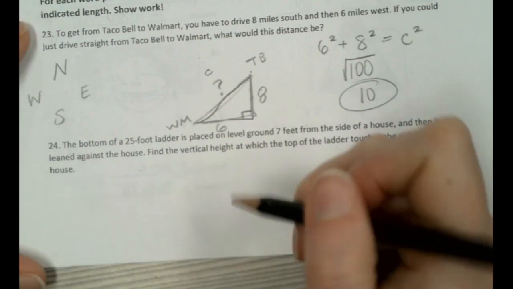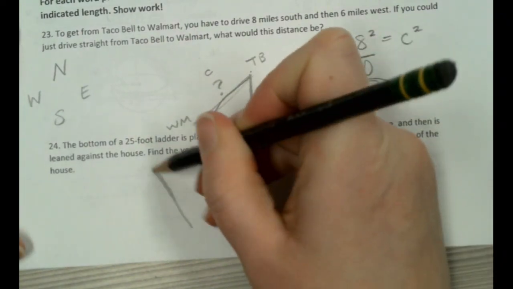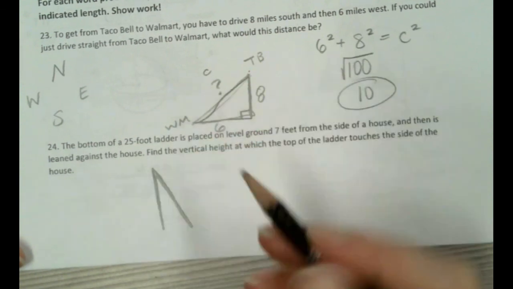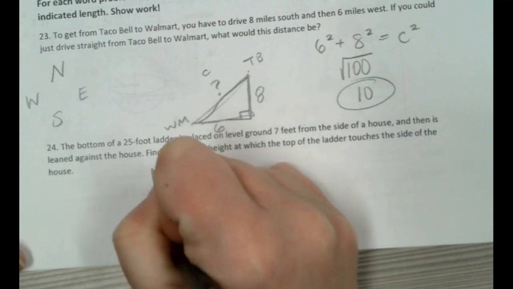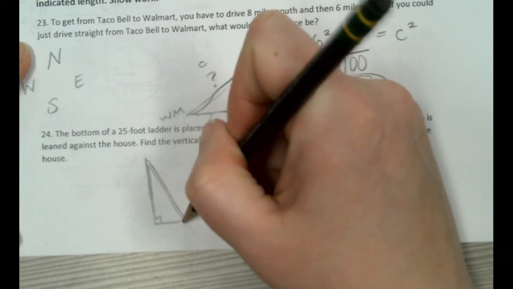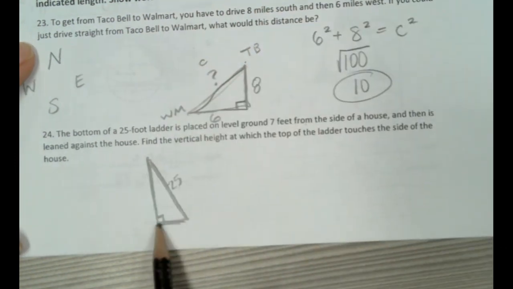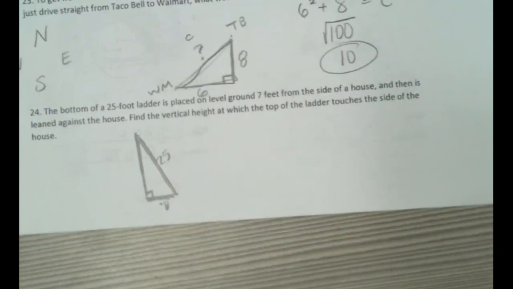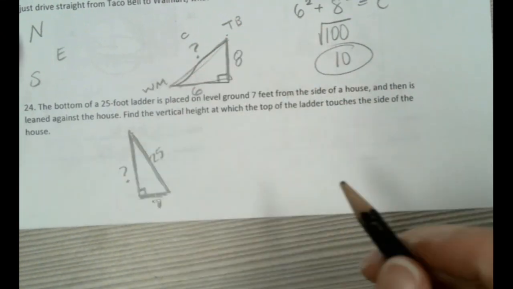So first of all, imagine a ladder leaning against a house. My ladder is going to lean, so this is going to be my ladder, and here's the house. The house is going to be standing straight up and down, and then this would be the ground. And we'd have a right angle right there. So if the ladder is 25 feet, this is the ladder. So that's 25. And then if it's on the ground, 7 feet from the house, that would be 7. And then we have been asked to find the vertical height, which we know height means up and down, so that's what we're looking for.